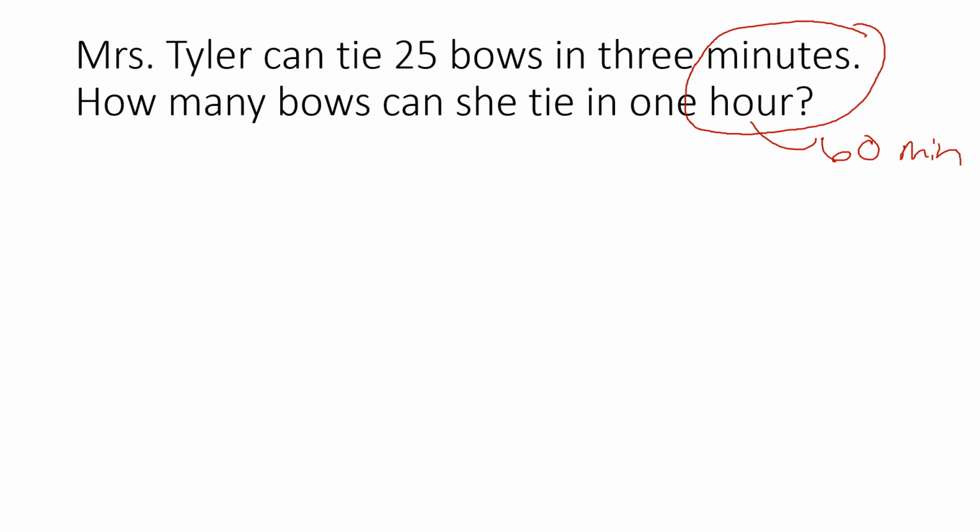So I'm comparing bows to minutes. She can tie 25 bows in 3 minutes. There's my known ratio. How many bows can she tie in 1 hour? Now 60 is our converted number, and it's minutes, not bows, so it goes on the bottom. And now I'm just going to use cross multiplication to solve. In this case, I'm writing it a little backwards.